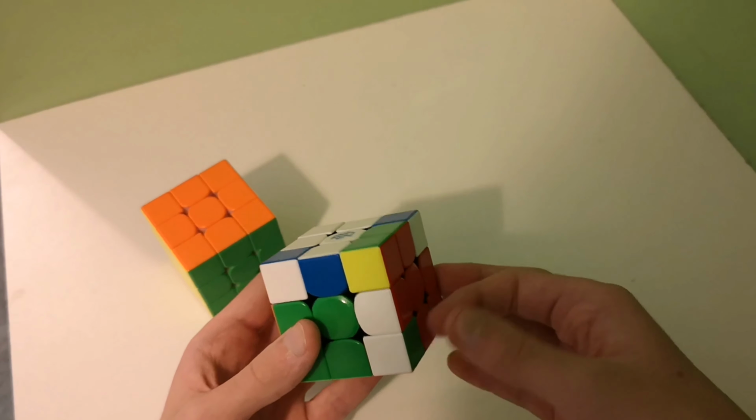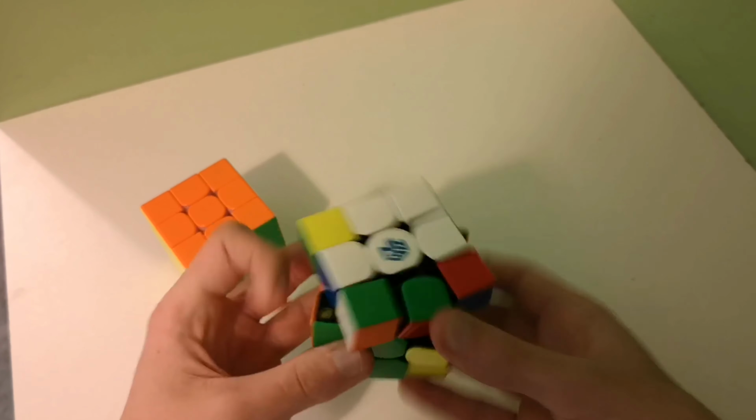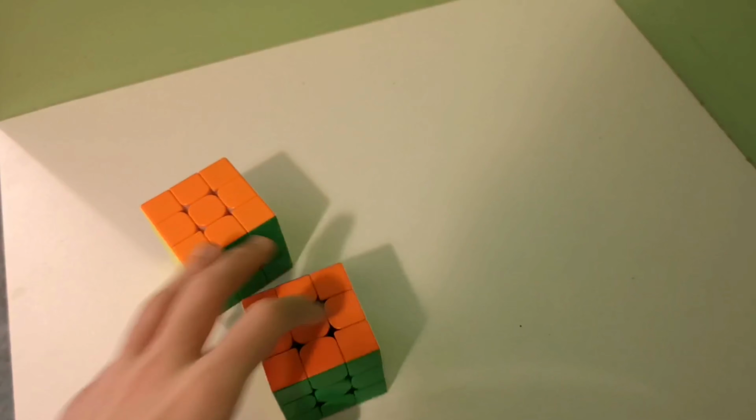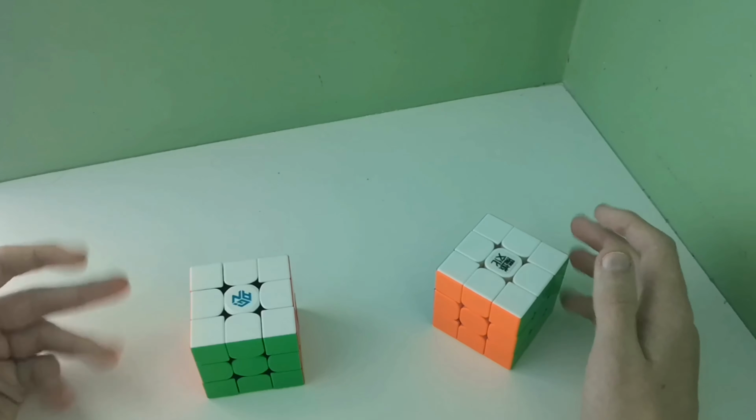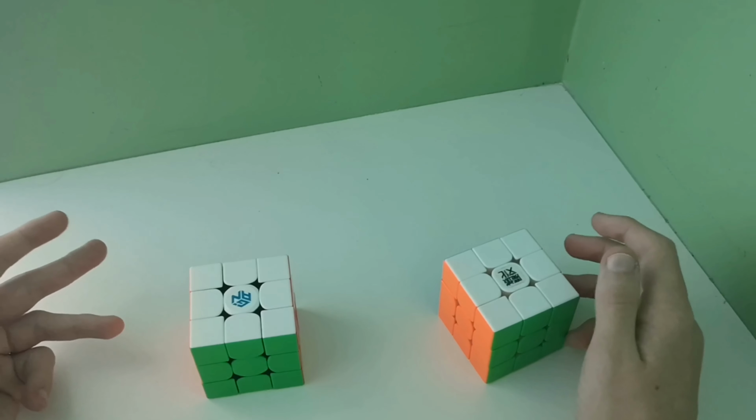Now, of course, I'm an idiot, and in a real solve I would not do something like that, but let's push over that. So that's just some cool built pair last slot tricks that I like to use.